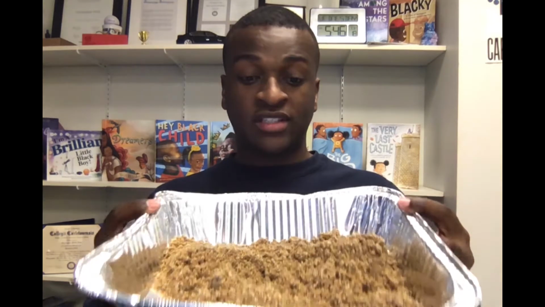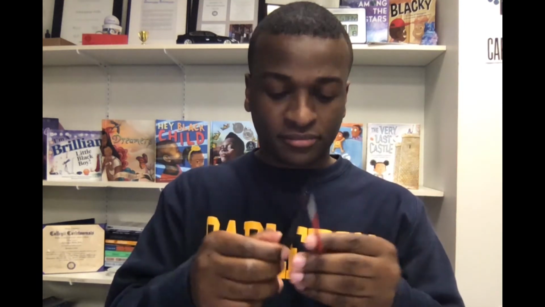The first thing I want to do is say what materials we have. So today we have an aluminum pan filled with sand, and under the sand are some things that we'll be digging for. We have our paintbrush, we have our tweezers, and we're ready to get to digging.